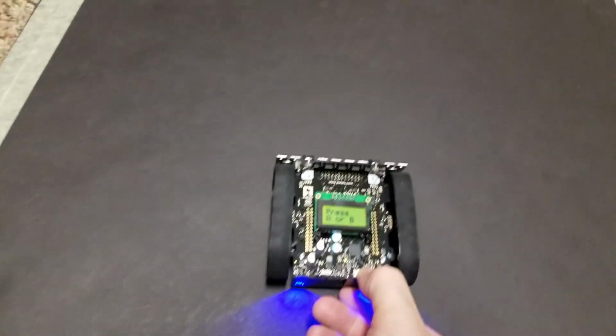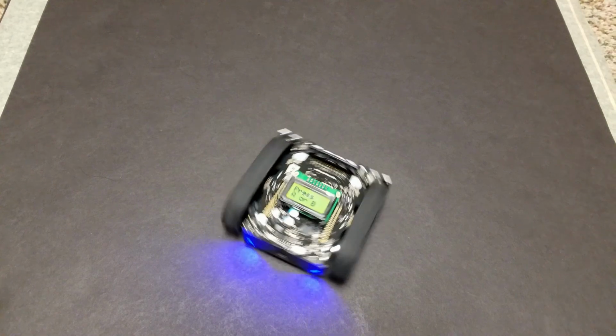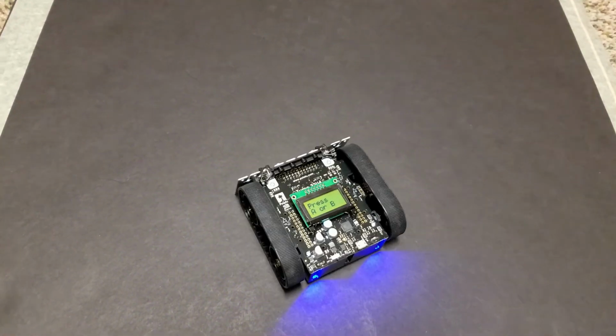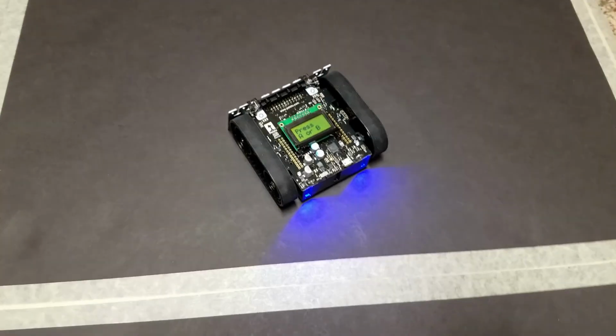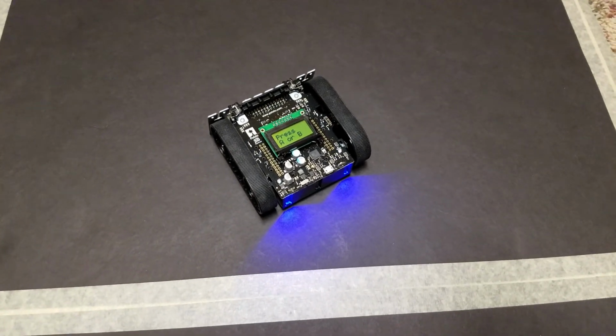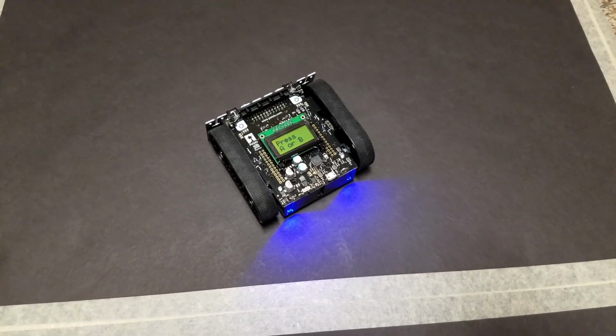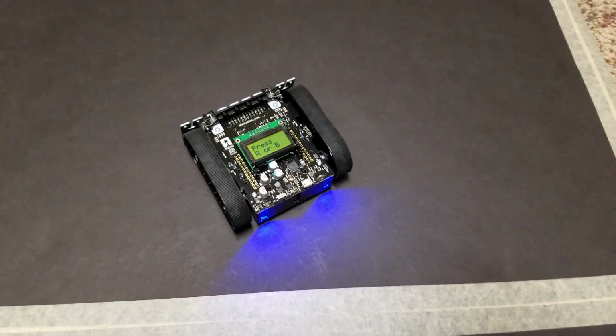And then let's try button B. Turning right, pausing, and then turning left. And there we have it. So robot moving forward, backwards, turning left and right, using multiple buttons, and having those buttons have a little menu system on our LCD screen using our Zumo bot.